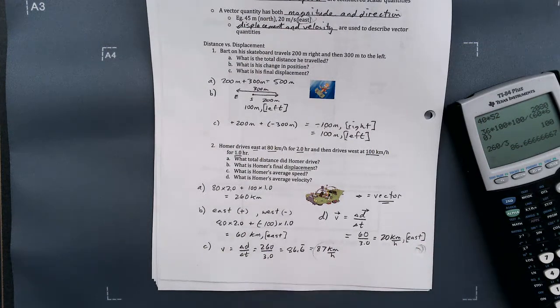Okay, so that gives you an idea on how we're classifying vectors and scalars and how they're very different. Scalars, distance and speed, and vectors, displacement and velocity.